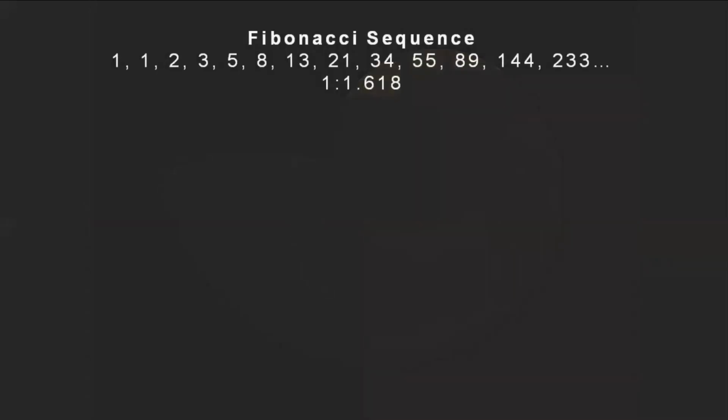A 13th century mathematician in Italy named Fibonacci, or Leonardo Pisano, studied the rate of propagation of a pair of rabbits, and he came up with a sequence of numbers that is as follows: 1, 1, 2, 3, 5, 8, 13, 21, 34, 55, 89, 144, 233, and so on.